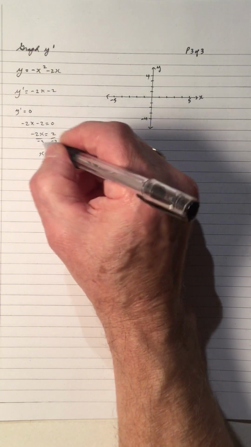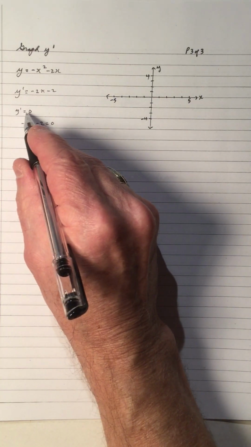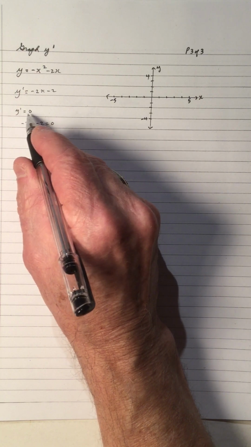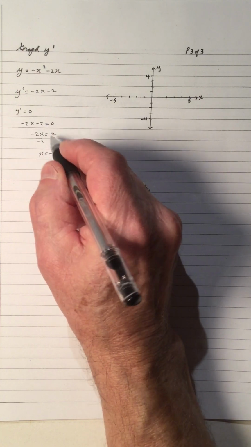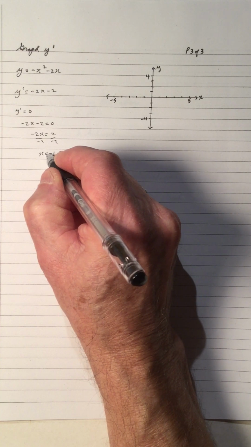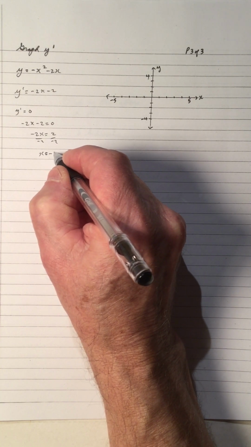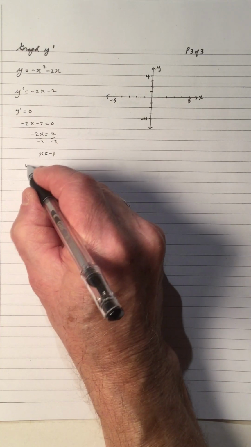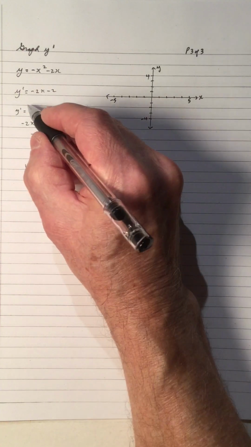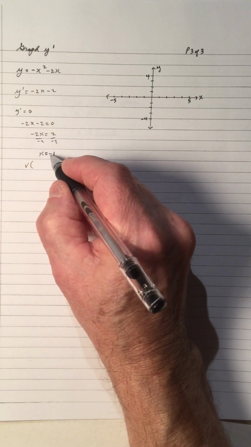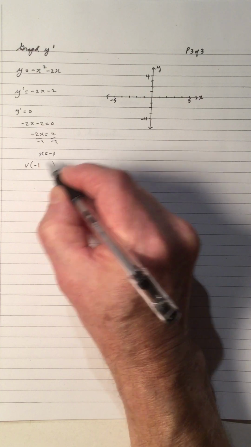And the slope of the vertex, y prime, when you let y prime equal to 0, the slope of the tangent is 0, and the slope of the tangent is occurring at x equals negative 1, which is the x coordinate of the vertex. So again, when the slope is 0, the value of x is the x coordinate of the vertex.